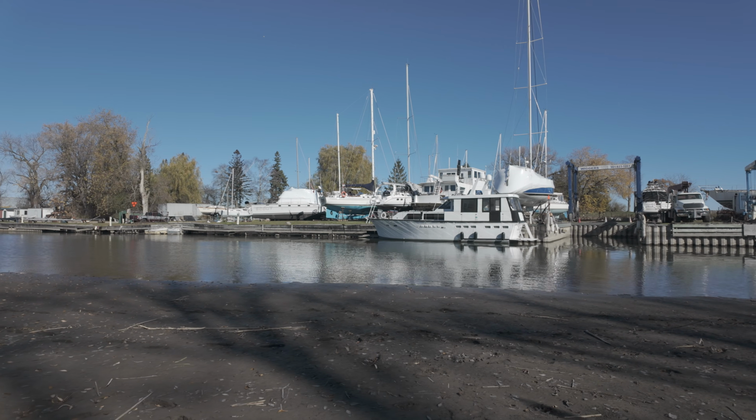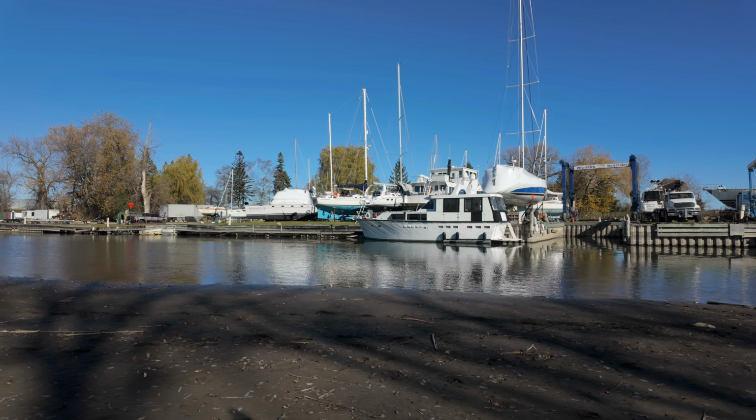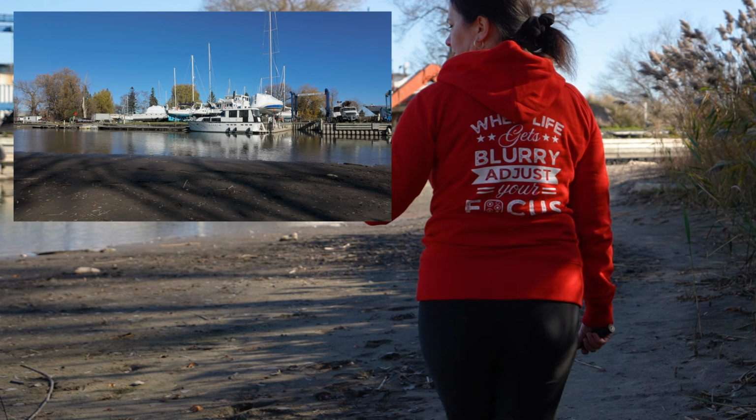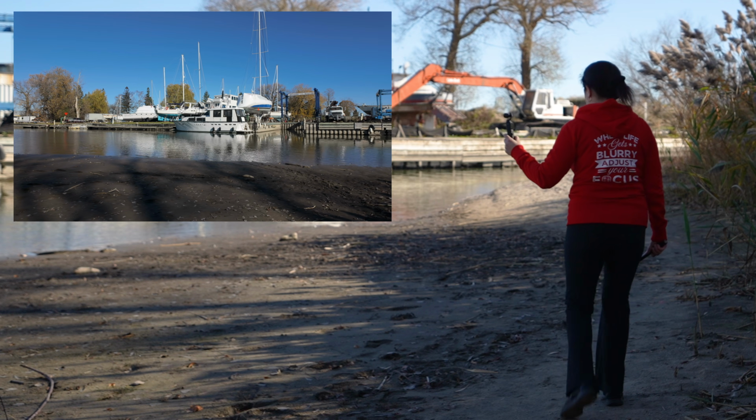Here is a simple clip I filmed in D-Log M. Let's apply LUT, and now it is all corrected. This shot was just taken at an eye level using pan follow mode on a gimbal.